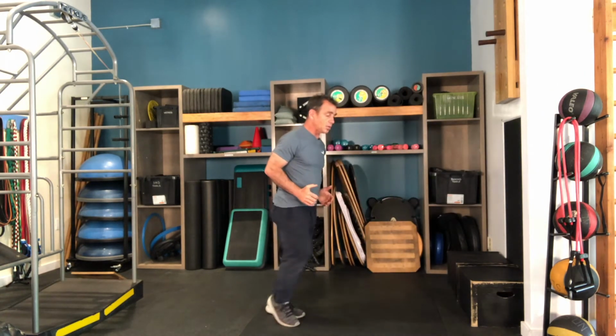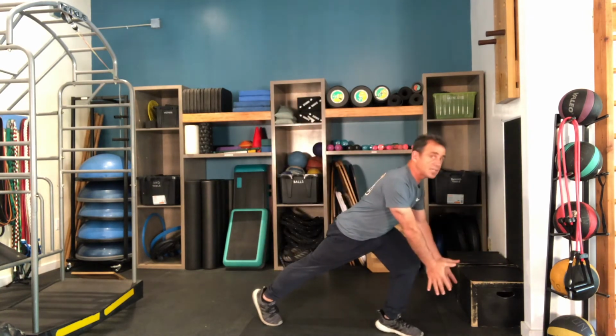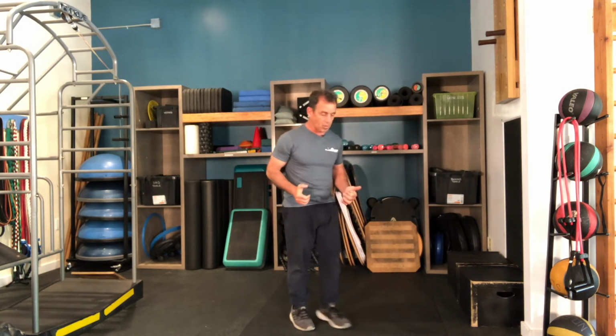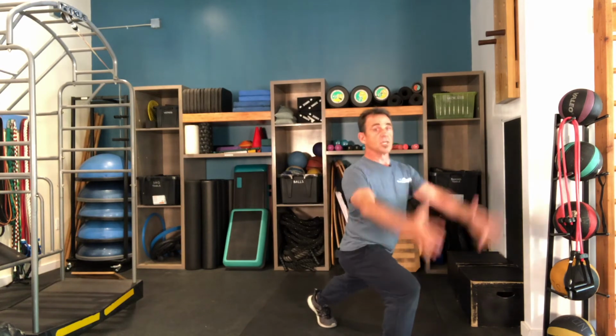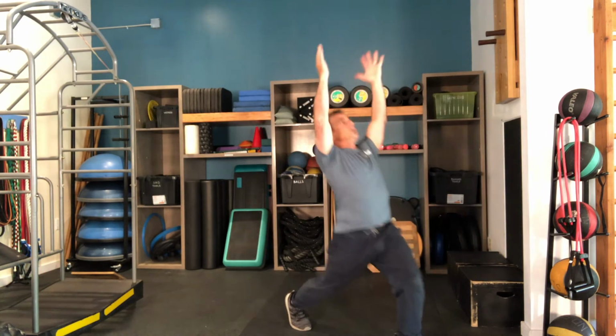From a profile, you can see that I'm encouraging my back leg to stay extended while flexing into the forward leg. Then I'm going to do a backward reach, still stepping forward. So into that forward lunge, I reach back. Other leg, reaching back.